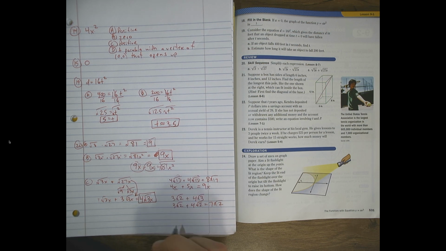Nothing like that will show up on your quiz this week. Again, I almost left it out because I don't feel like it's necessary right now. But these types of skills, this type of thinking, will help you drastically in your future math classes.